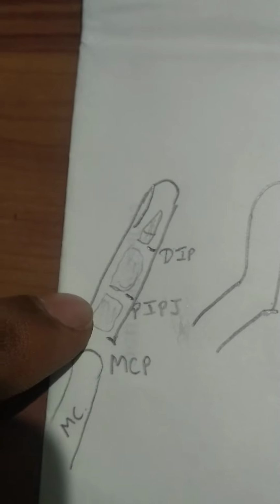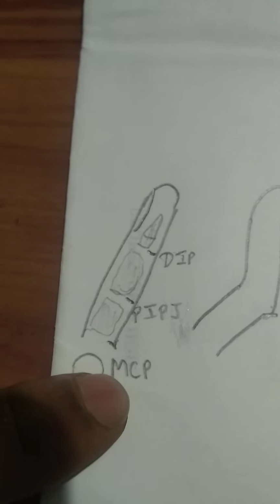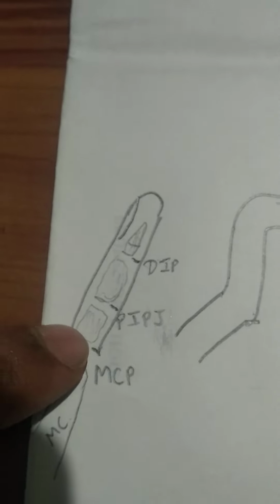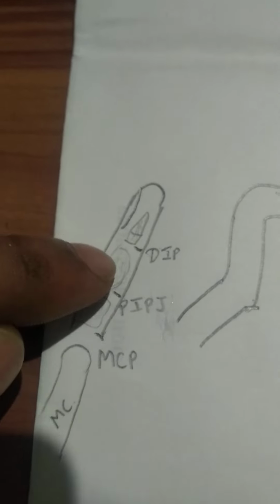So let's see the same thing here in a simplified version. This is a metacarpal, proximal phalanx, middle and distal phalanx. Between the metacarpal and the proximal phalanx is the metacarpophalangeal joint. Between the proximal and middle phalanx is the proximal interphalangeal joint. Between the middle and distal phalanx is the distal interphalangeal joint.